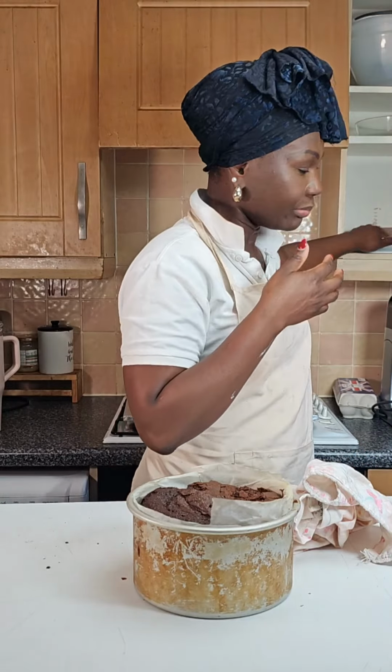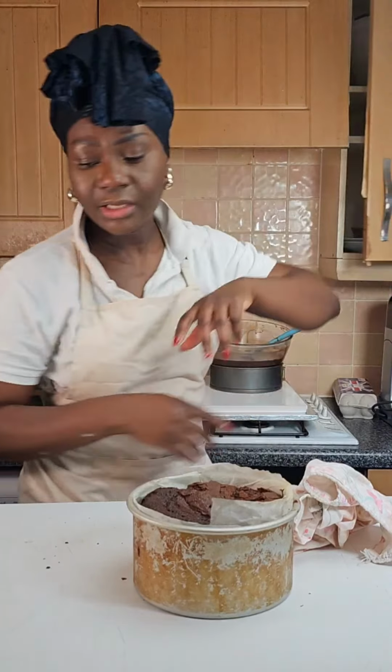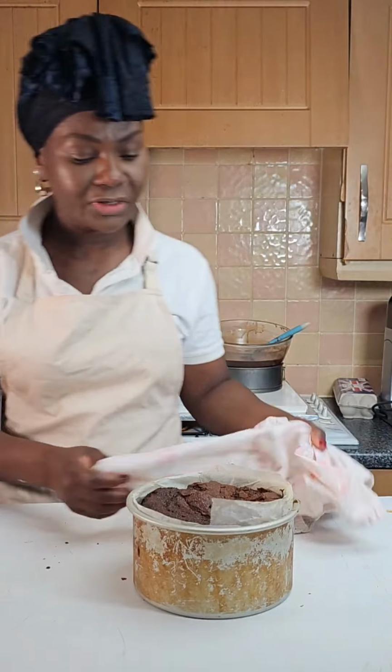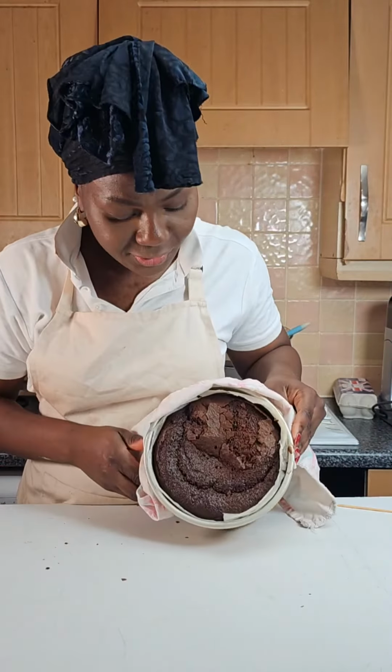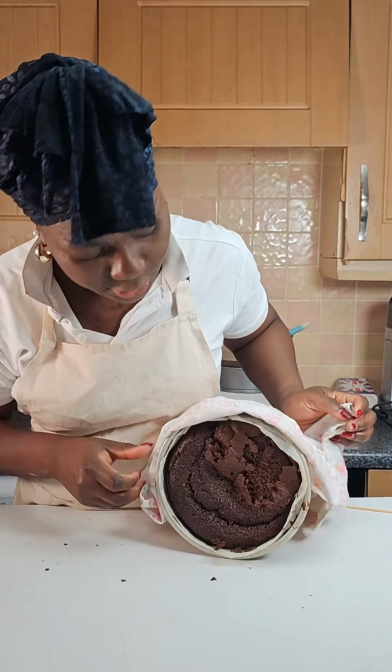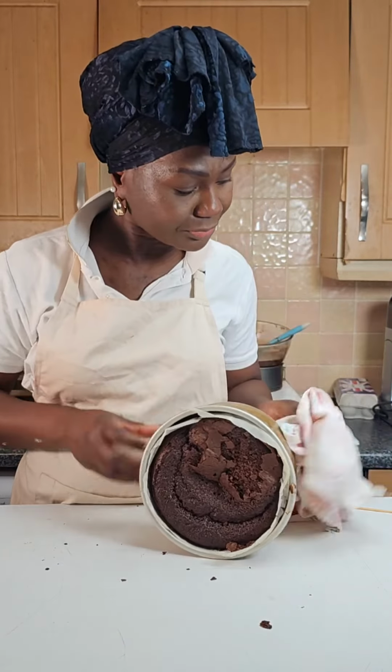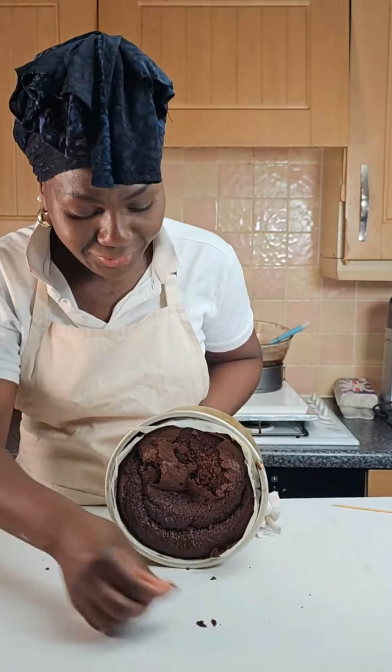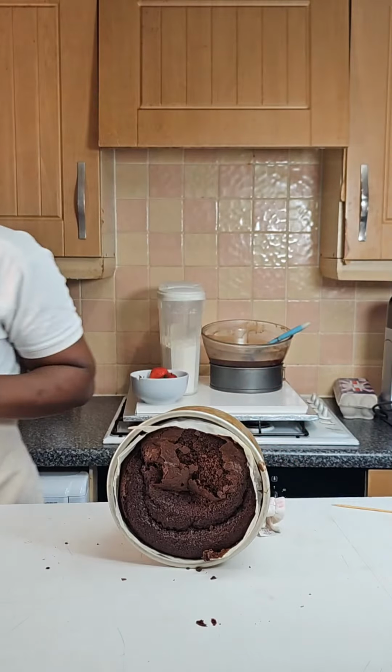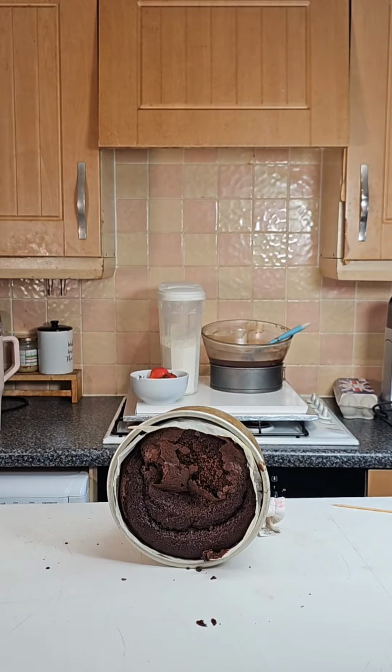But we can't do that though. We just can't. I tell you what, let me go get something. But whilst we're at it, you can just have a look at what the chocolate cake looks like. I am just tormenting you. Look at the chocolate cake.